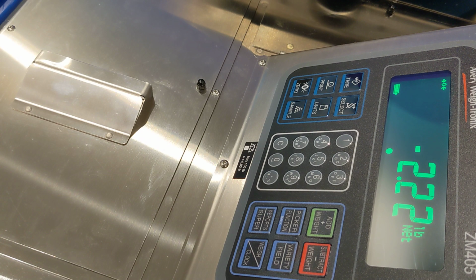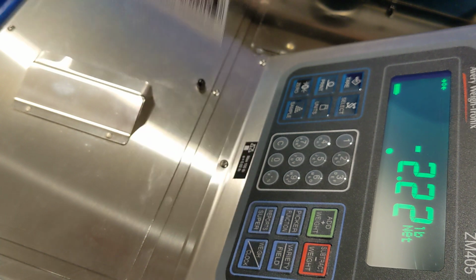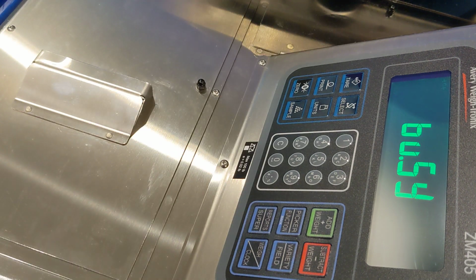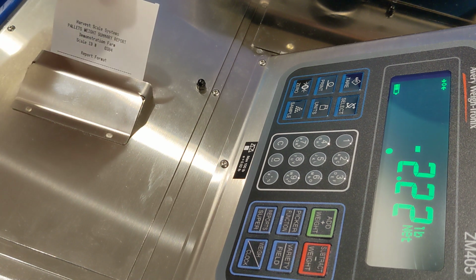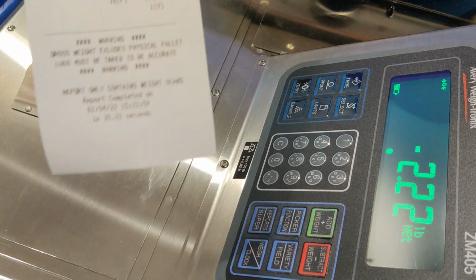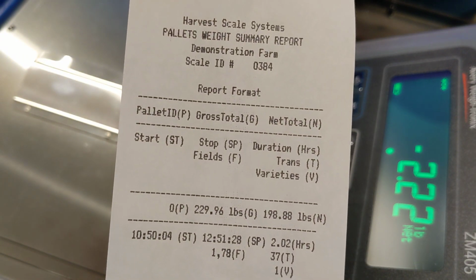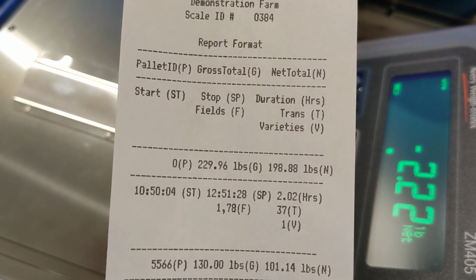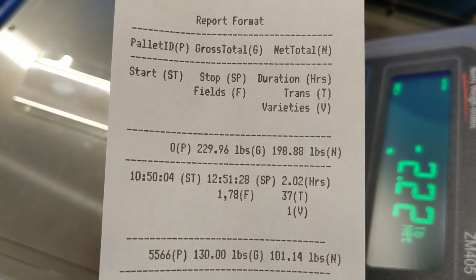We also have a Pallet Summary or a Lot ID report. When you scan this one, it will give you a summary of the scale's lot ID numbers or pallet ID numbers. And you can see that pallet 0 has 229.96 pounds gross.